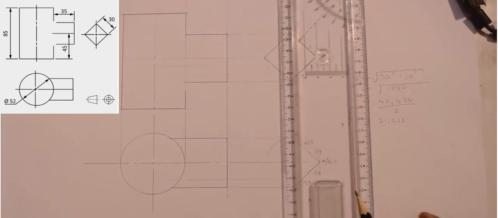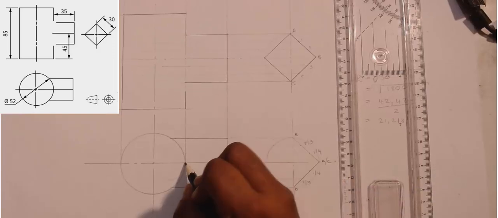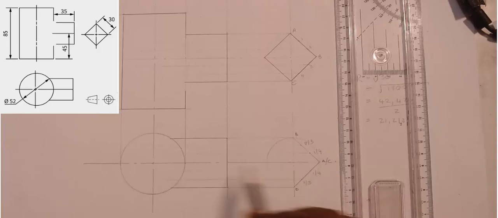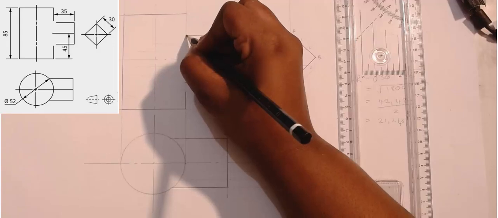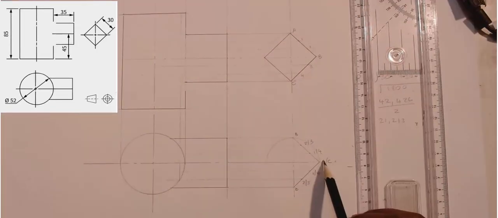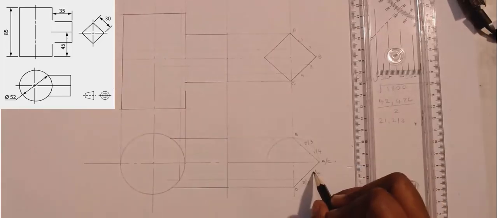Now let's see. Now what happens is, remember this line is A and C, it's there. They need to meet A and C there. I mean A and C, which I got. Now I get to 1 and 4.